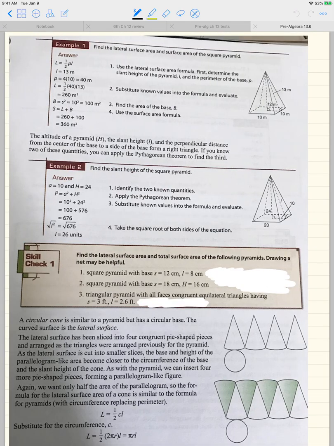Okay, example number 1. Find the lateral surface area and the surface area of the square pyramid. So we have a square pyramid, which means we have a square as the base. And how many faces are we going to have? We're going to have 4, because there is a square base. First thing we're going to do is find the lateral surface area.